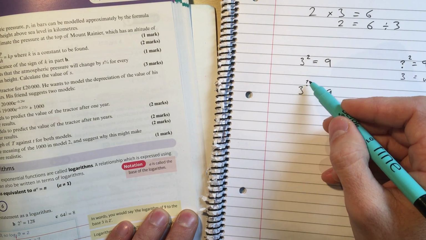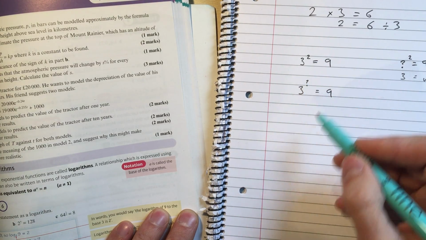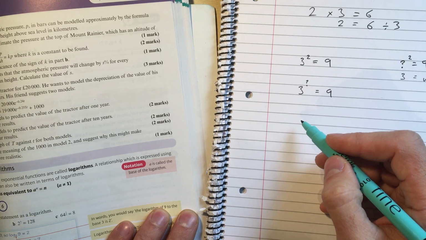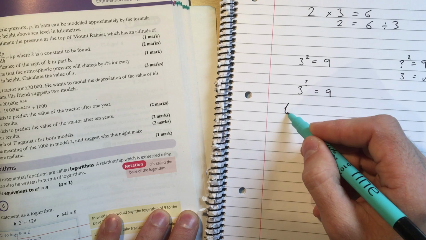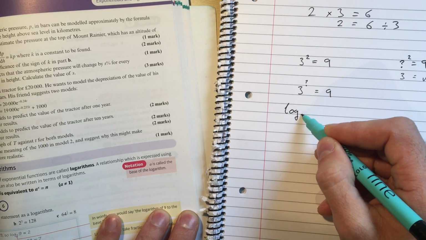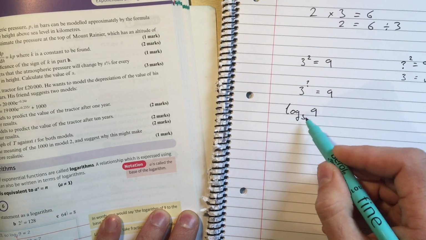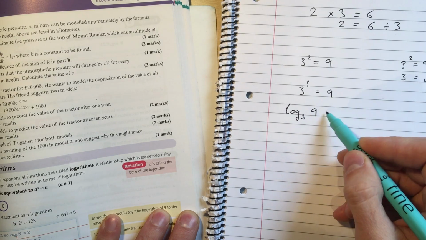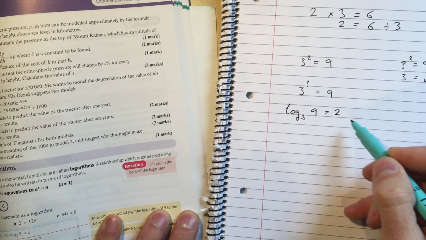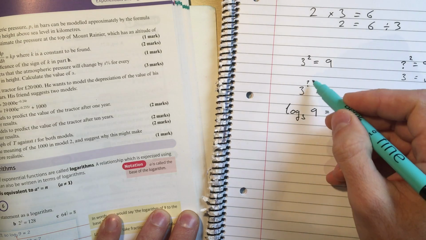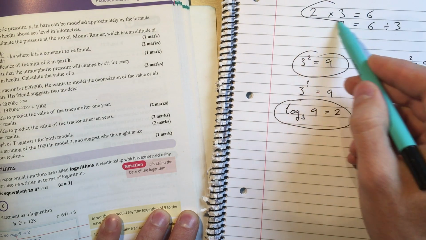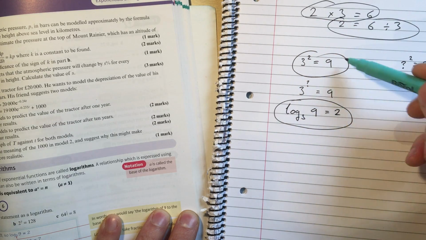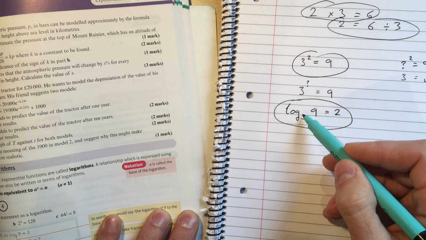If I'm wanting to do the inverse this way, 3 to the power of what equals 9, then that is what we're going to write as a logarithm, and it gets written like this: log to the base 3 of 9. So 3 to the power of something equals 9. What's the something? The answer is 2. Okay? So those two statements, this one here and this one here, are equivalent in the same way that these two statements are equivalent, because they're inverse operations.